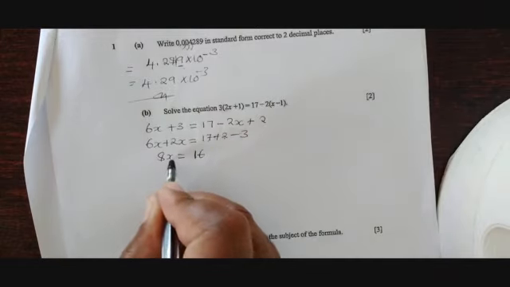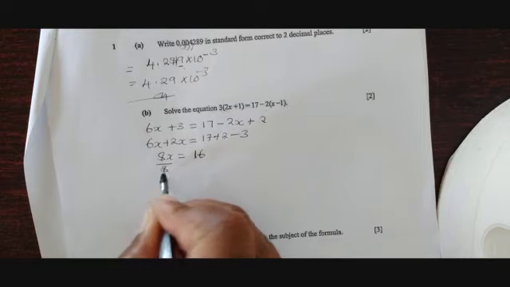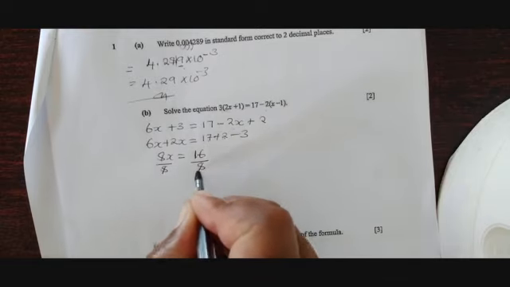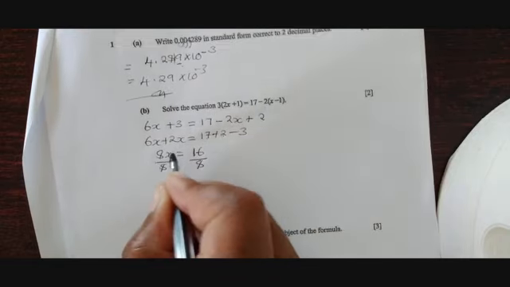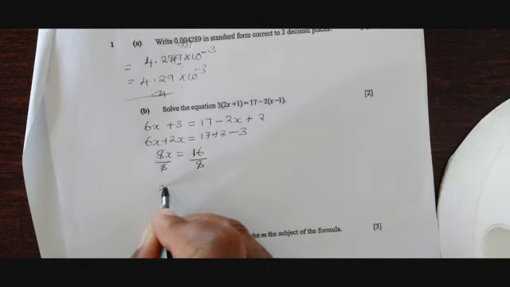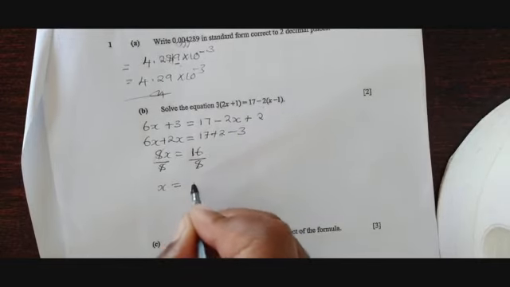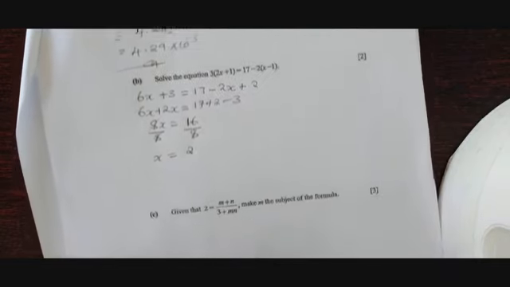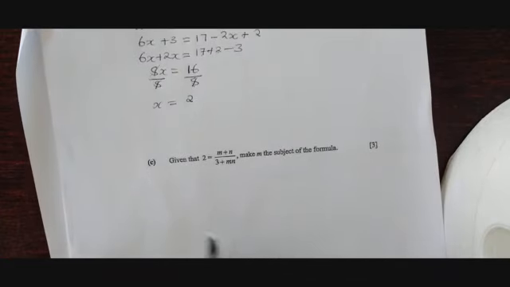But our interest is to find x, so I'll divide here by 8 and here by 8. The 8s will cancel, so x will be equal to what? 8 into 16 is 2. Okay, we go to the next question.